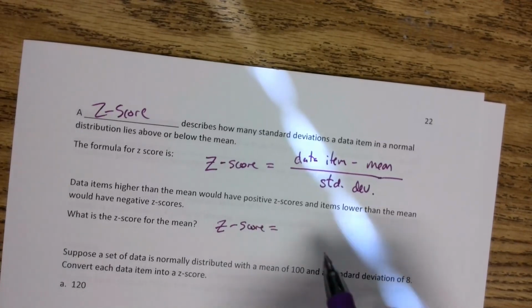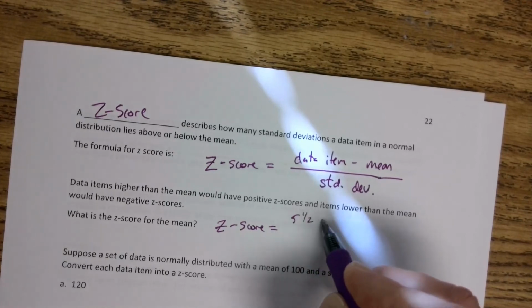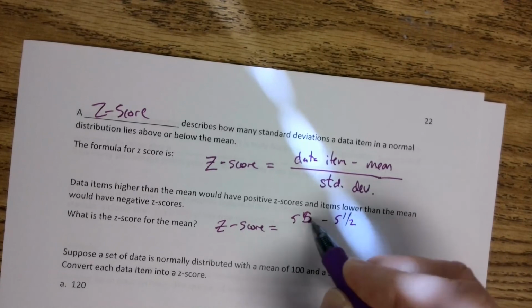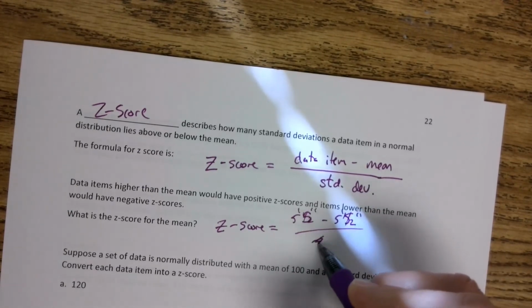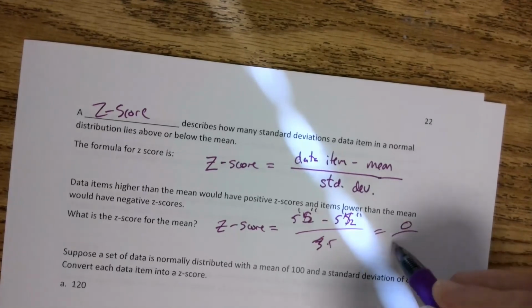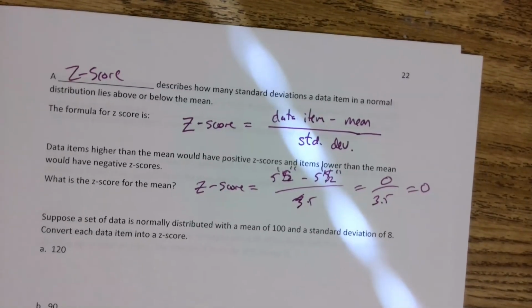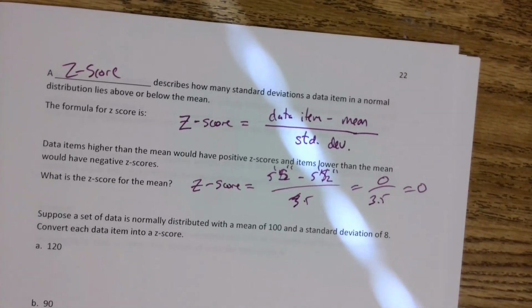0. 5'5" minus 5'5" divided by 3.5, which means 0 over 3.5, which is 0. So the mean is always a z-score of 0. I think that's on your final. What's the z-score for the mean?